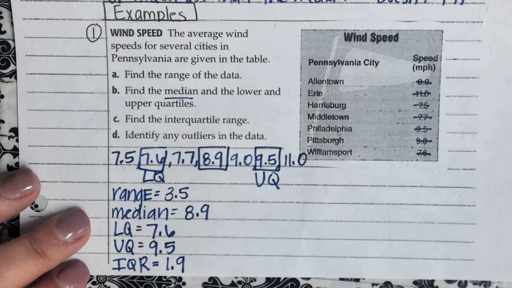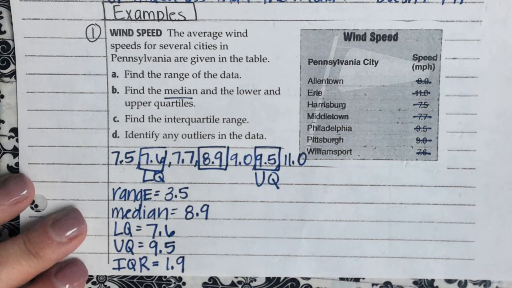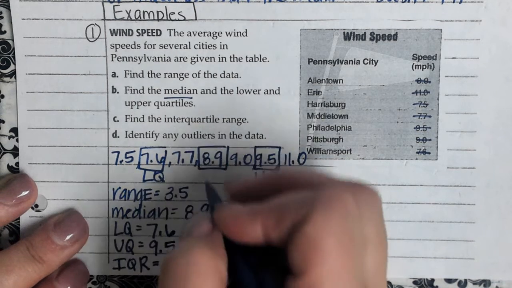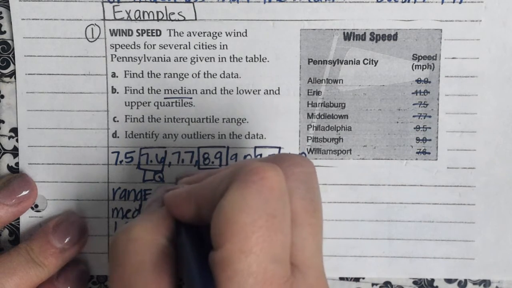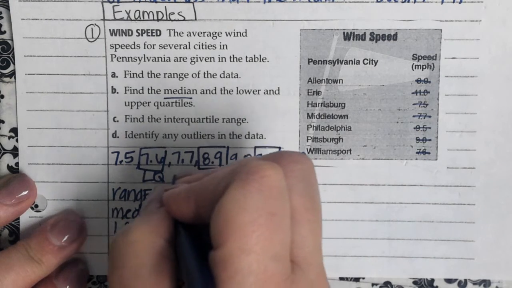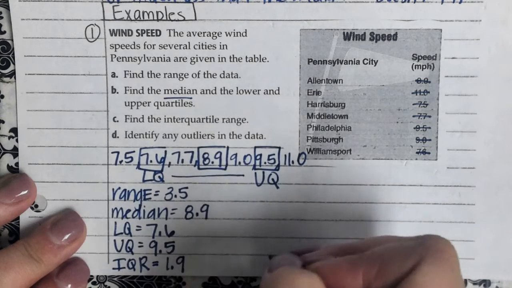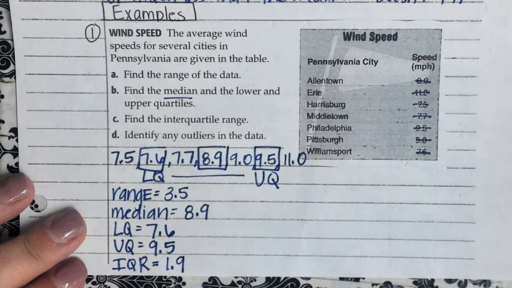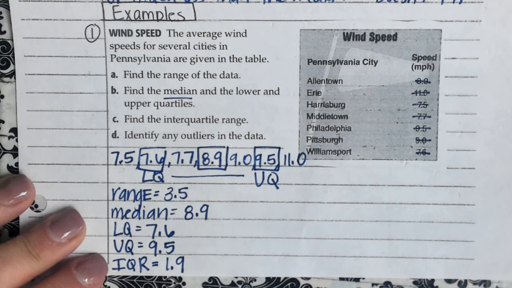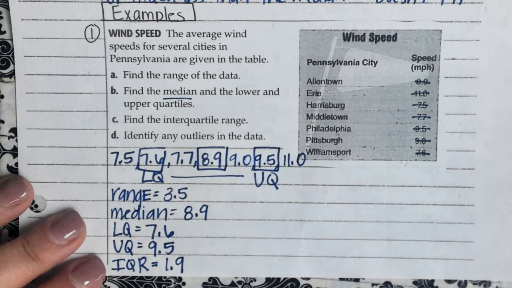Okay? Now, I'm going to say something. If you look at your paper, guys, and you don't have all of this written down, then you're not doing what you should be doing at the moment. These are examples for you to go back and look at later. All right? So our IQR, which is the difference between here, okay? This is your IQR, and that will be 1.9. That means it's really less than 2 numbers difference between the upper half of your data and the lower half of your data.